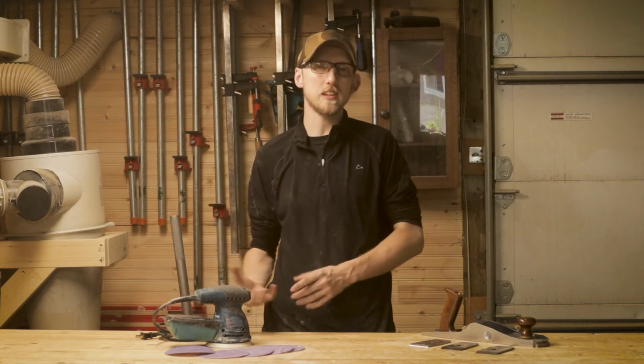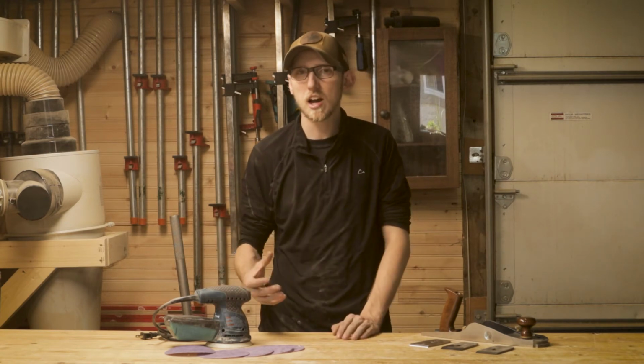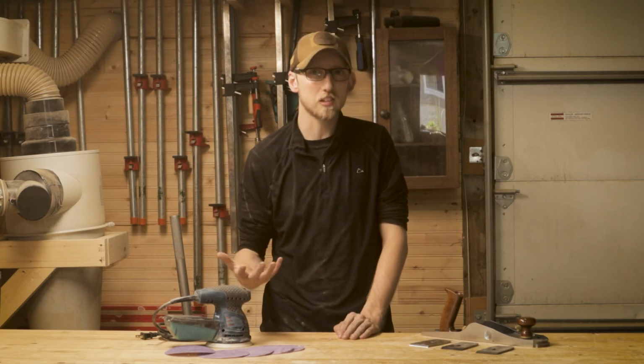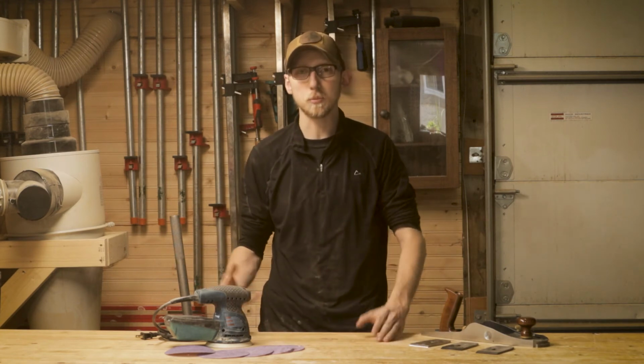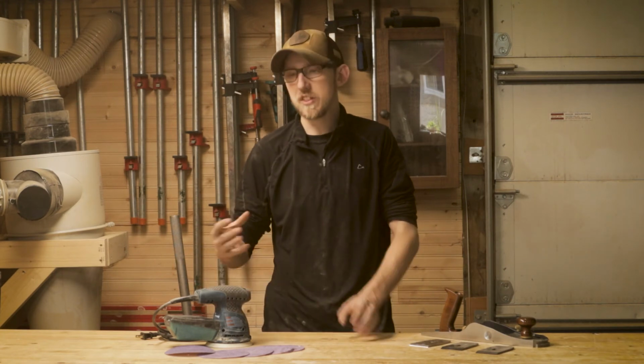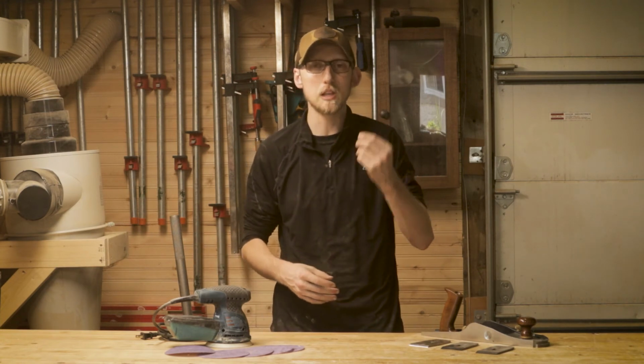So that is one nice thing here. But if you're working with this thing for a long time, you're generally going to need some form of dust collection or dust extraction to make sure you're not getting the dust shooting out of the sides here, because you don't want to be breathing it in. Breathing in sanding dust is what gives woodworkers lung cancer and a lot of other really bad things.